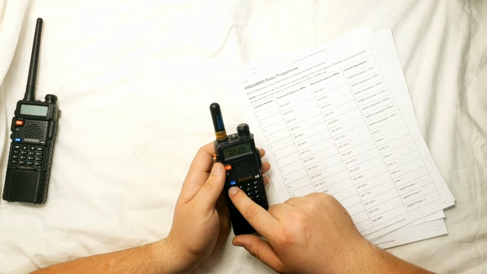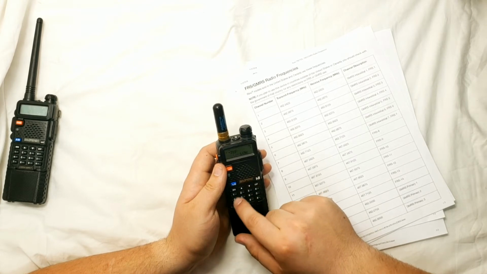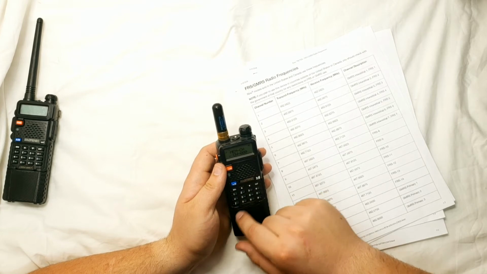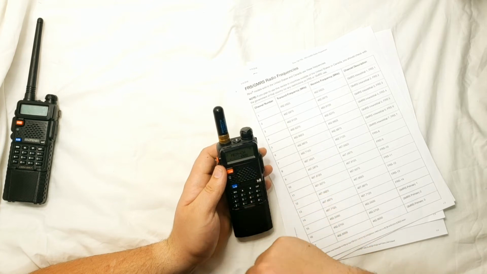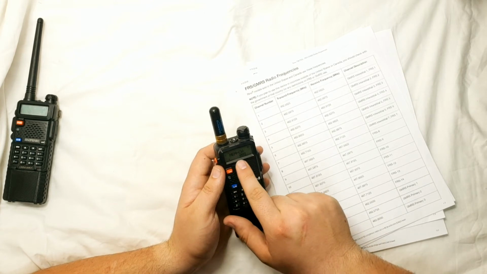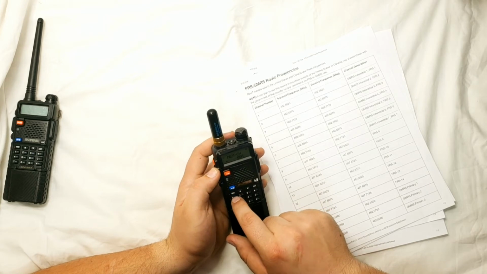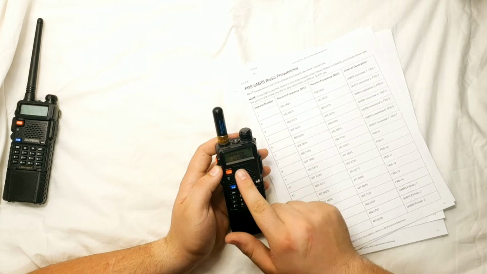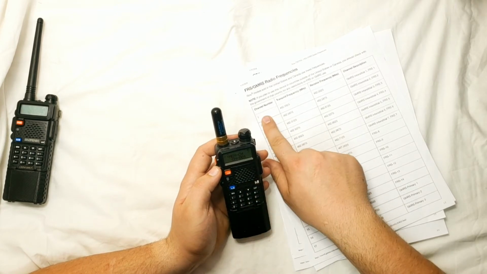From there, we're going to go to menu, and you go to 27 for memory channel. Select memory channel 001, or you can use your arrow keys, however you want to do that. It does not have a CH next to it, which means there is no channel programmed into it already. We're going to hit menu, receiving memory. That means that it has now programmed that channel to 001.